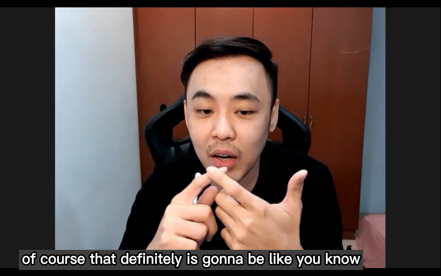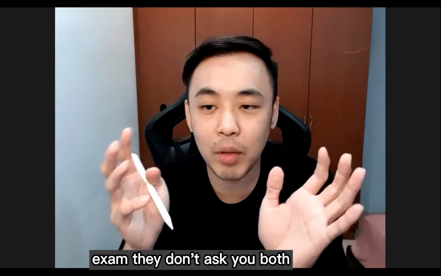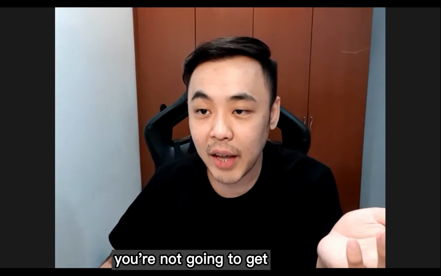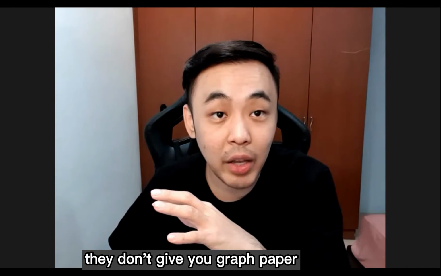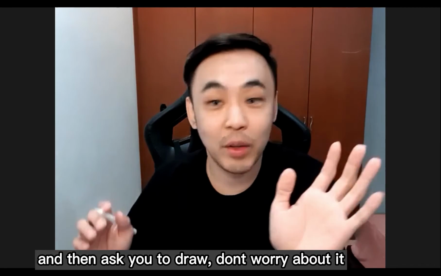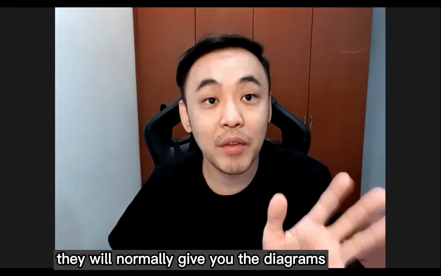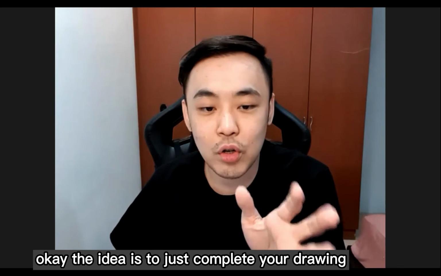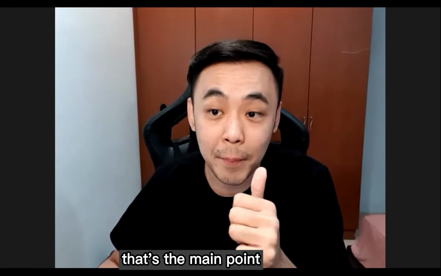But of course, it's going to be one only in the exam. They don't ask you both. And also one thing is, you're not going to get empty pages. They don't give you a graph paper and ask you to draw. Don't worry about it. They will normally give you the diagrams, everything set up nicely for you, and then you have to draw yourselves. The idea is you just complete your drawing. That's the main point.